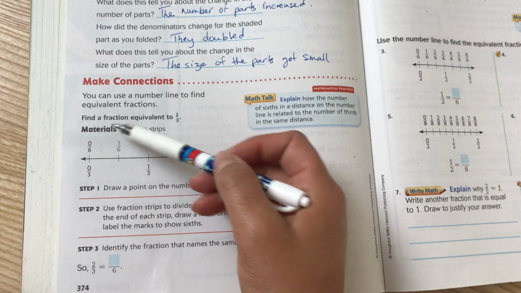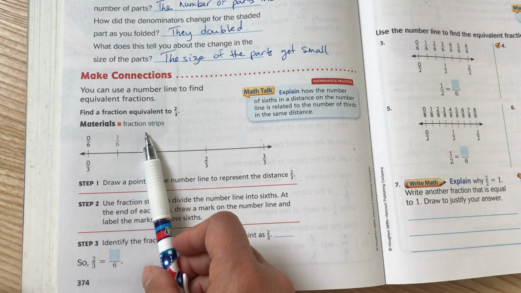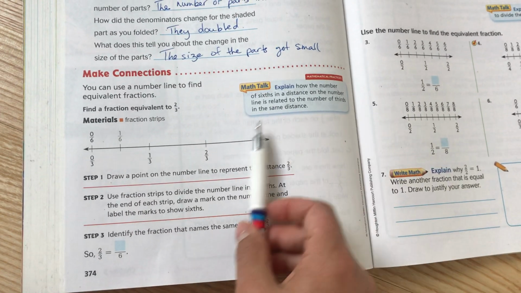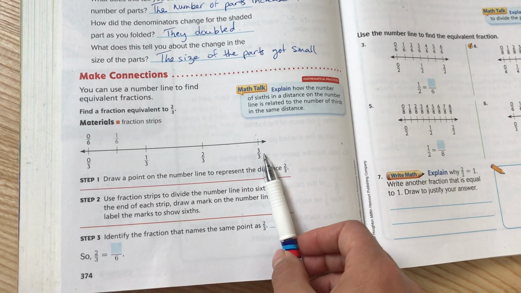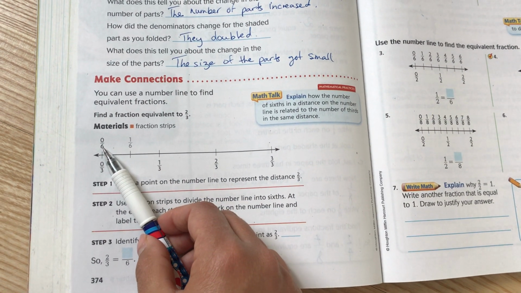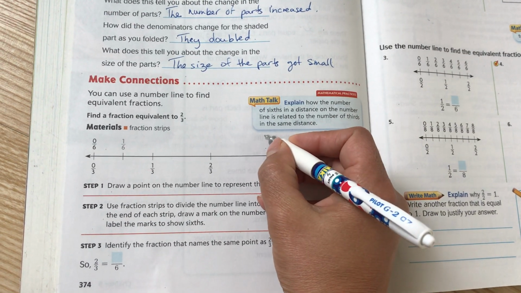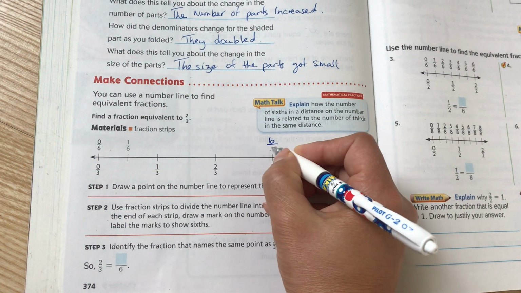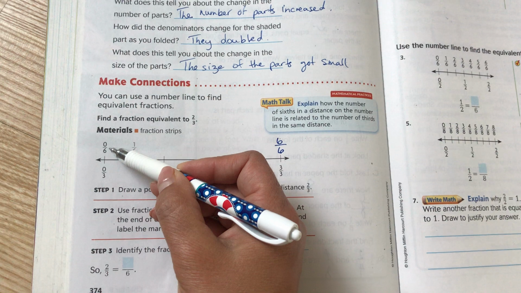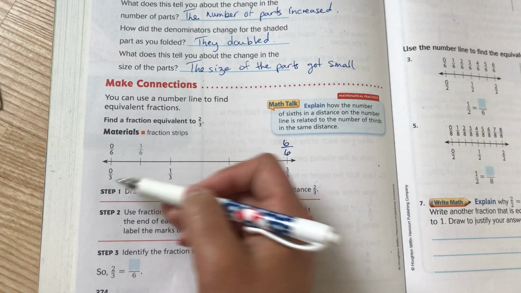So you're going to find a fraction that's equivalent to 2/3, okay? So if you've got your fraction strips, this will help you quite a bit. If I've got a number line and I've split it into thirds at the bottom, and at the top they want to split it into sixths. So I know that 3/3 and 6/6, since they both equal 1 whole, they're both going to be here. And then we have to start with 0. So 0/6 and 0/3. That's both 0.